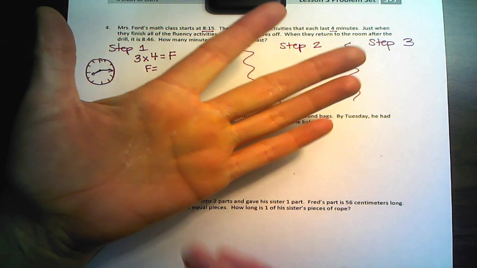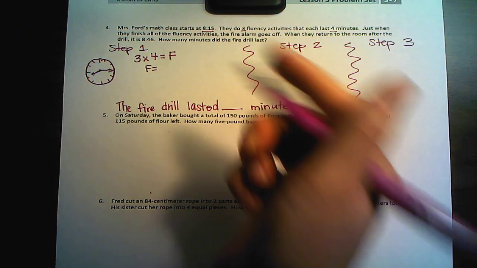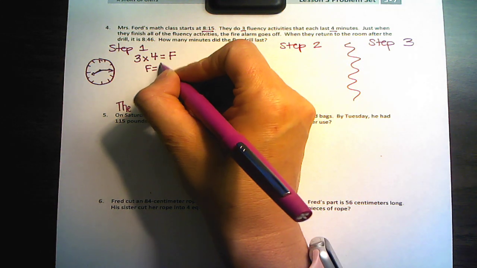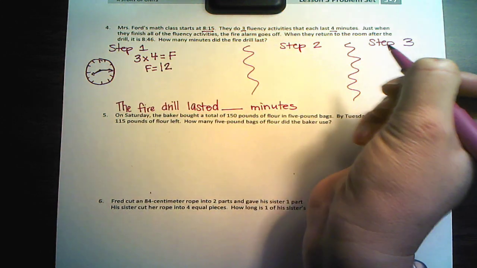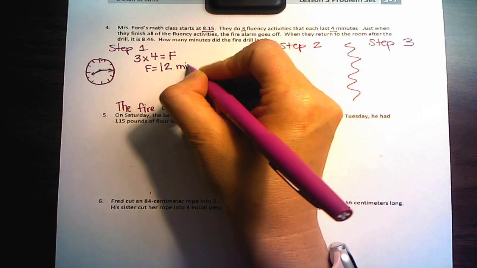I have flour. I was making cookies, so that's why I have flour on my hands, because I didn't wash them very well. Gross, Mrs. Brady.